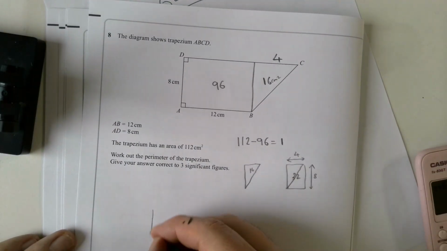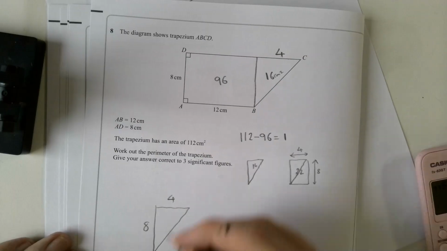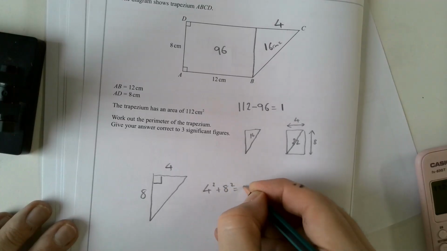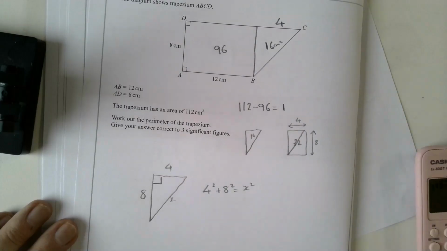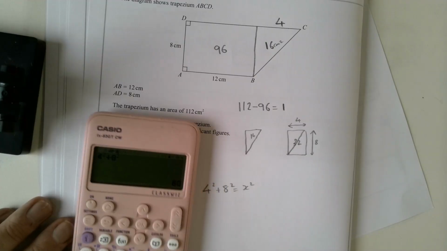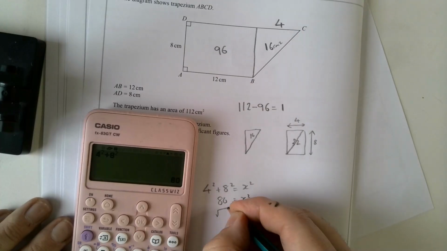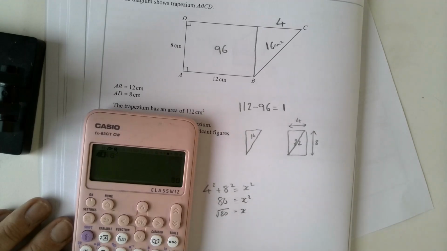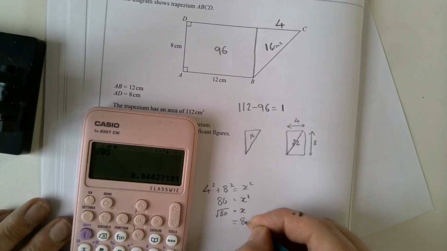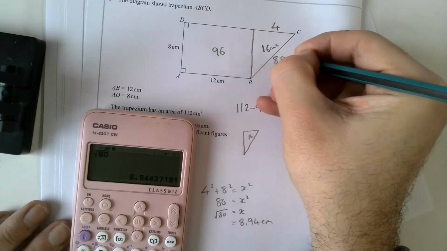So now I've got my triangle again. I always think having these pictures just helps me understand what's going on. So now I've got a right angled triangle. I know that Pythagoras taught me that 4 squared plus 8 squared gives me x squared. So I can type that into my calculator. 4 squared plus 8 squared gives me 80, so x would be the square root of 80. I'm just going to press that into a decimal, which is about 8.94 centimetres. So I know that on my diagram this bit here is about 8.94 centimetres.